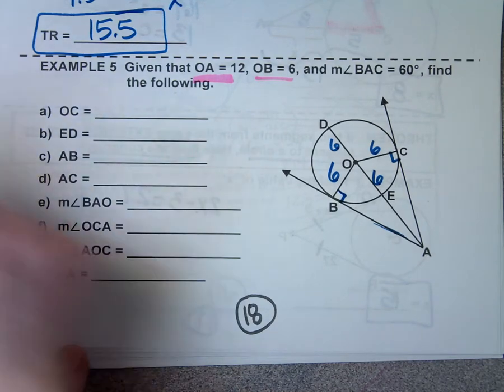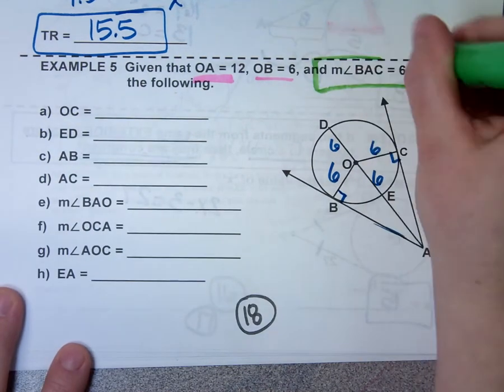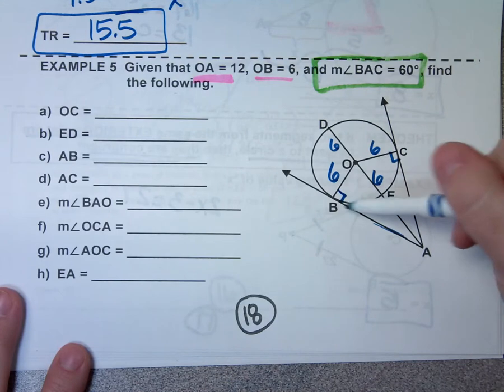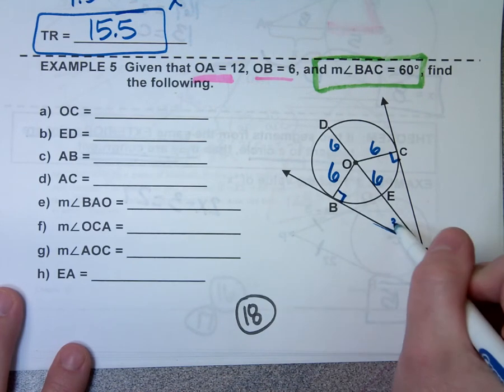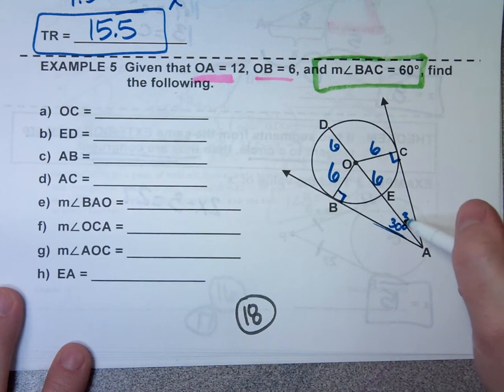Okay, next thing I'm told is that the measure of angle BAC is 60. BAC. This whole angle right here is 60. Any guesses what each of those might be? They are each 30. Do you want me to explain why I know that? No.